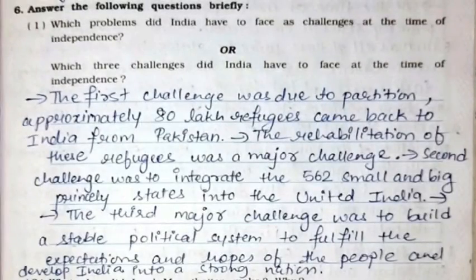Now we'll continue with question number 6, that is, answer the following questions briefly. First one, which problems did India have to face as challenges at the time of independence? Or which 3 challenges did India have to face at the time of independence? The first challenge was due to partition. Approximately 80 lakh refugees came back to India from Pakistan. The rehabilitation of these refugees was a major challenge.